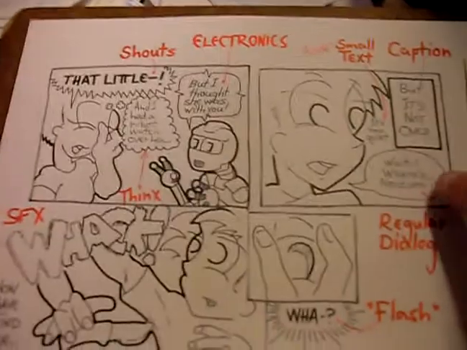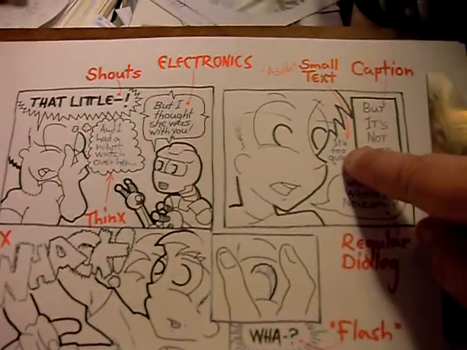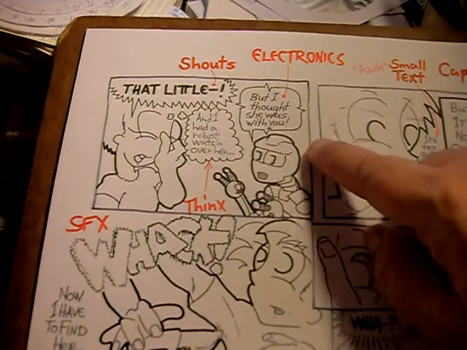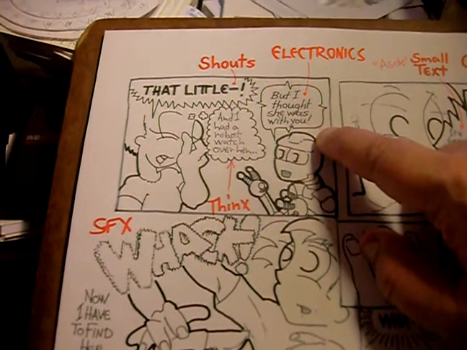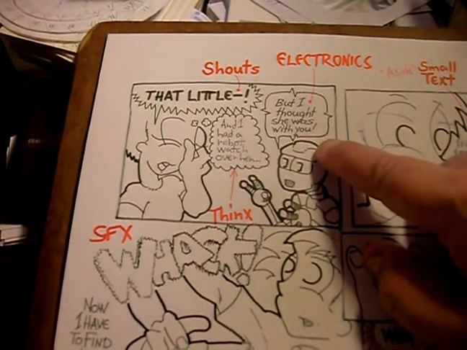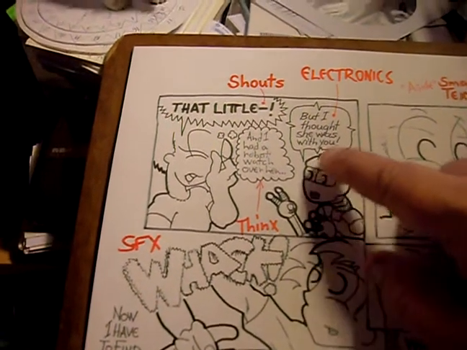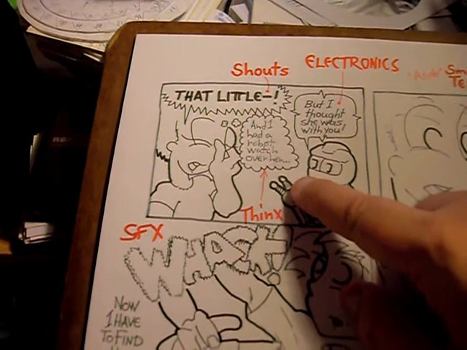We've got the caption box here. Then we have the normal dialogue and the word balloon. We have the small text, also known as an aside. Then over here we have an example that you'll often run into in manga when they're dealing with radios, radio communications, television, and robots. It's going to be the electronic speech, which will usually be in a different type font. Then we have the thought balloons, or as they're more commonly known, the thinks.